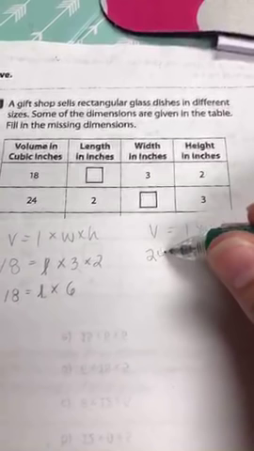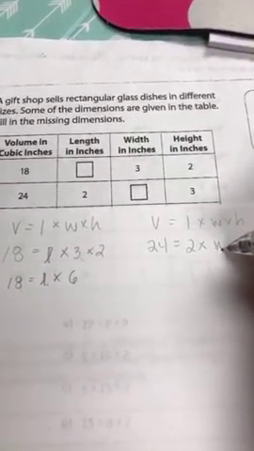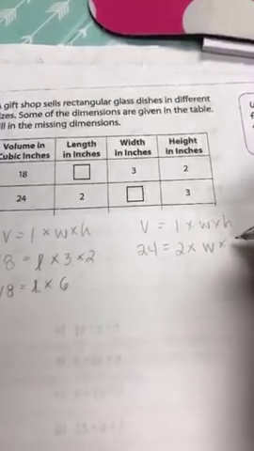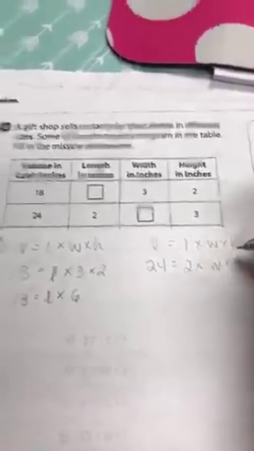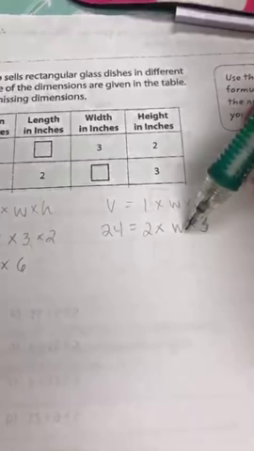Very good. My volume, sorry guys, a lot of connection issues tonight with this weather. So the volume is 24. My length is 2. My width is, right, that's the unknown dimension that I'm solving for. So I'll just put a W in. And my height is 3. So now I have this expression 24 is equal to 2 times something times 3.